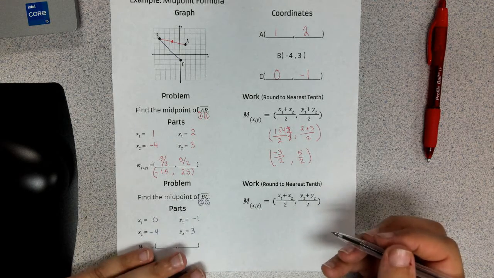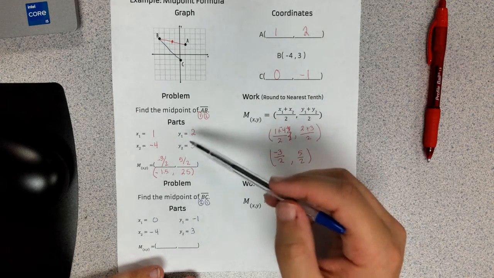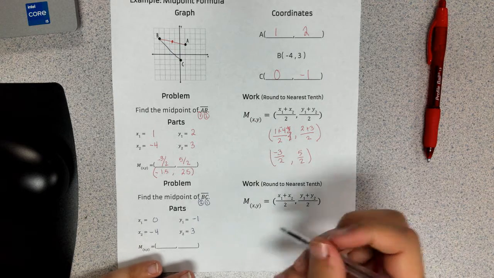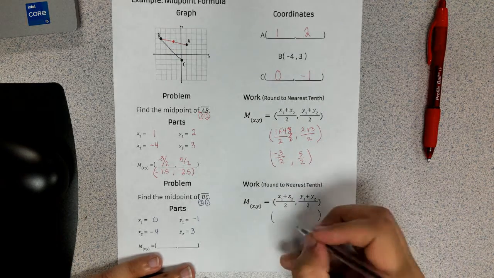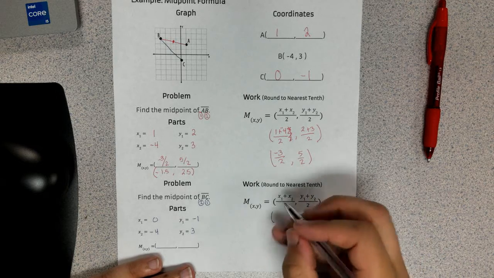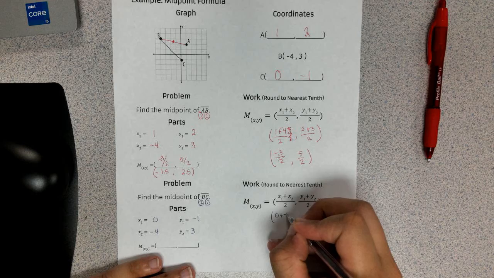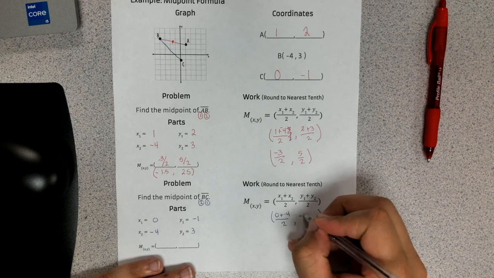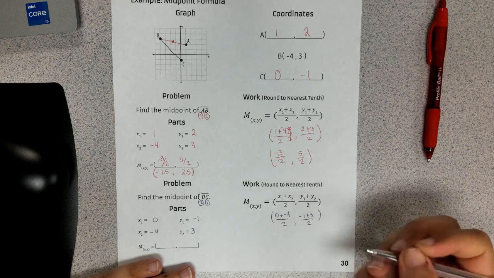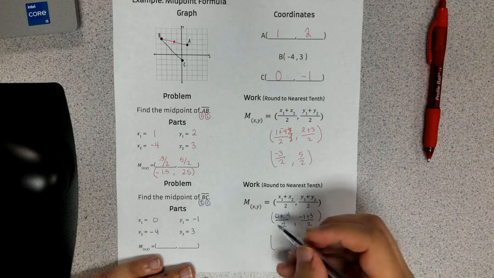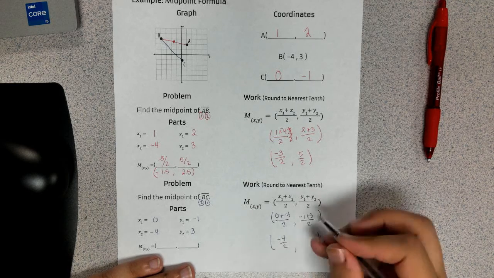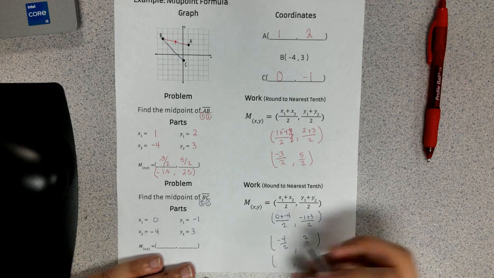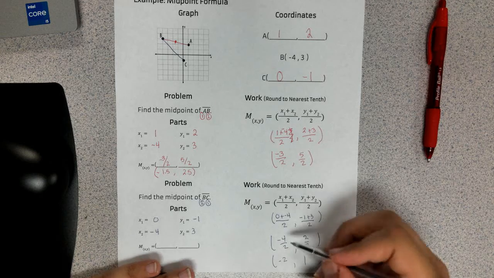So now we come over here and we plug in our parts. Again, I can't emphasize enough that you take the time to write out your parts separately from your formula so that you can look and just easily plug in. So I have my parentheses and my comma. My x1 plus x2 is going to be 0 plus -4 over 2. And my y1 plus y2 is going to be -1 plus 3 over 2. And so when I simplify that, I end up with -4 over 2 and 2 over 2, which simplifies down to -2 and 1.